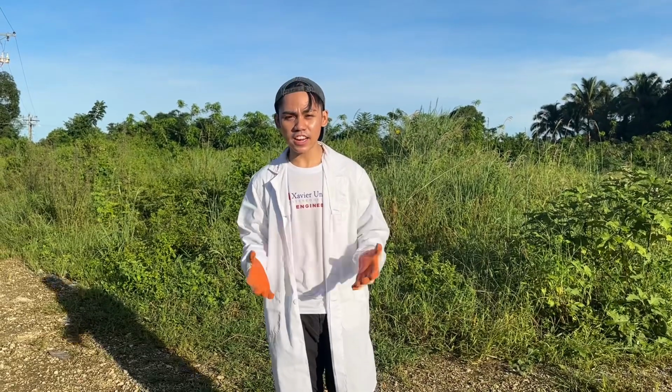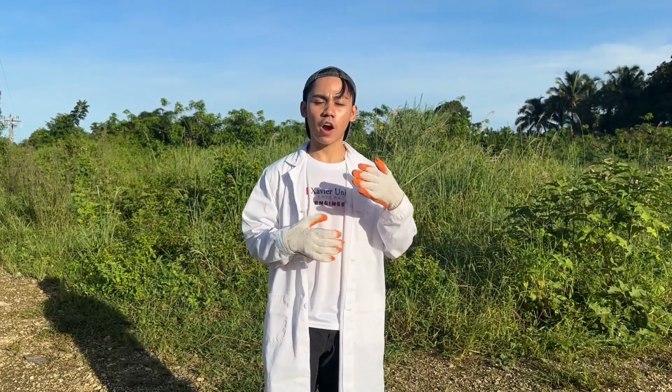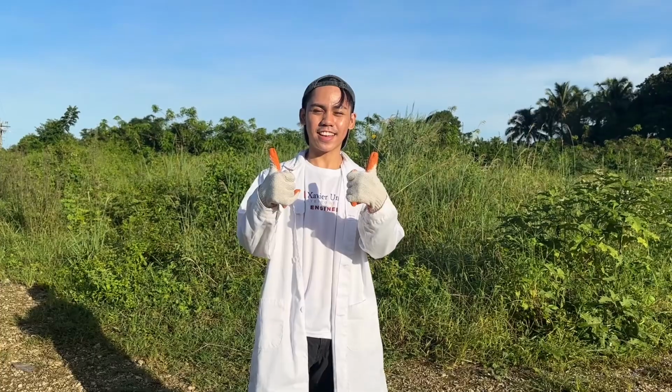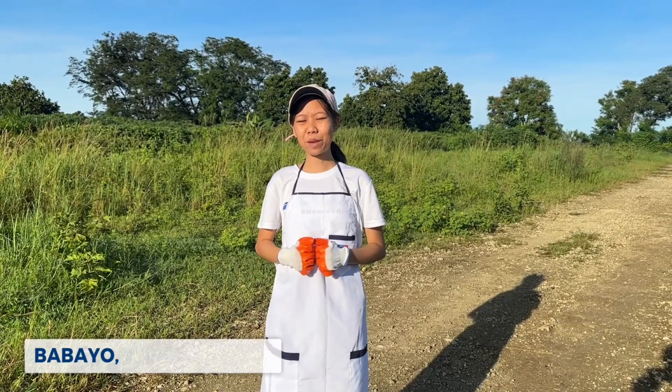Today we are going to be obtaining our soil sample here in Libon na Bukidnon, where there are undisturbed land areas where we are able to retrieve the soil sample in this location. So, let's get started.